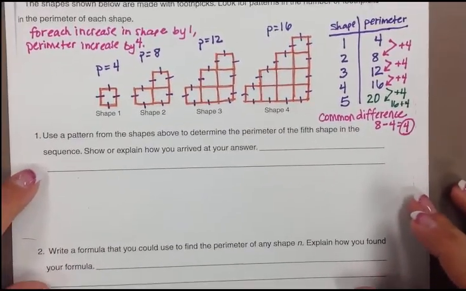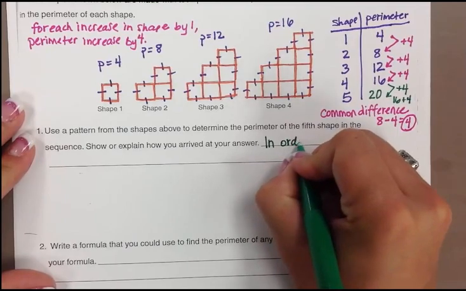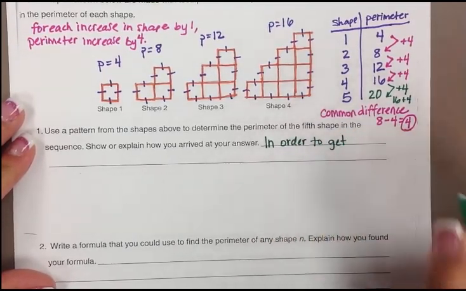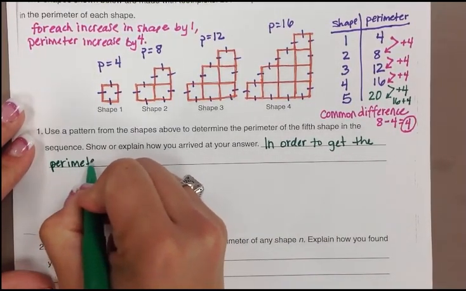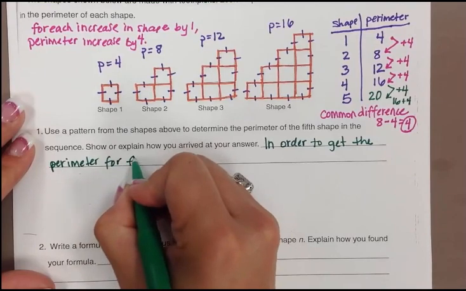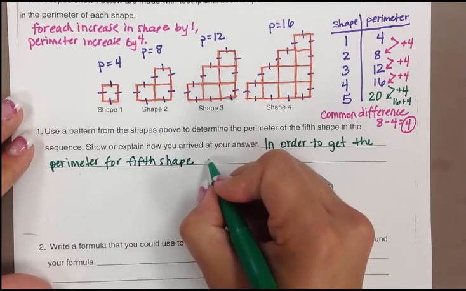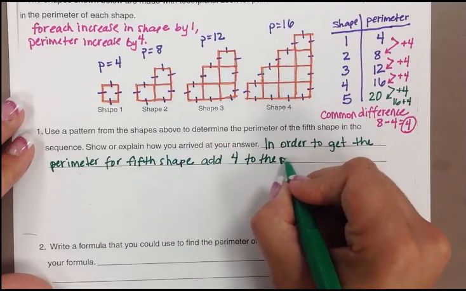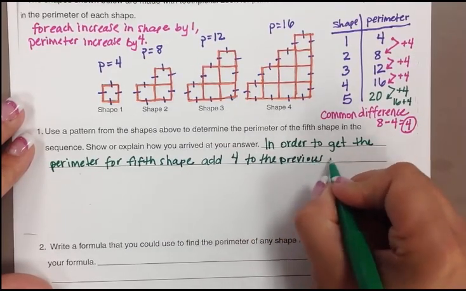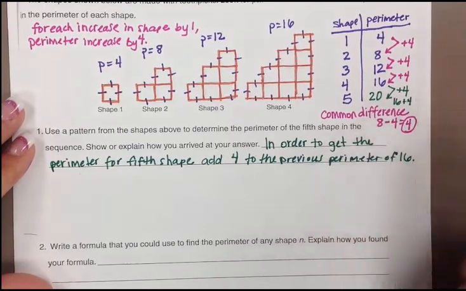So in step 1, it asks us to use the pattern to determine the 5th shape and explain our answer. So in order to get the perimeter for the 5th shape, you add 4 to the previous perimeter of 16.